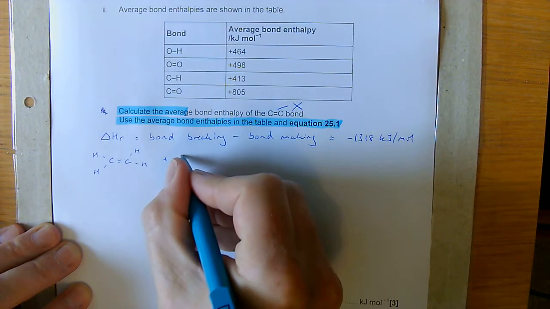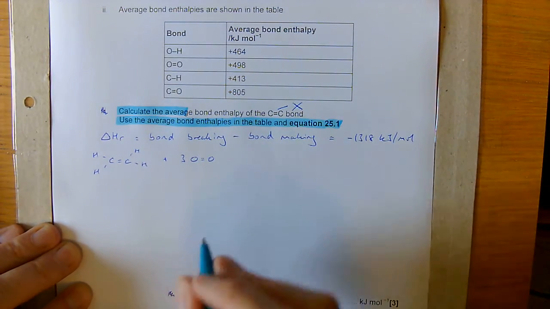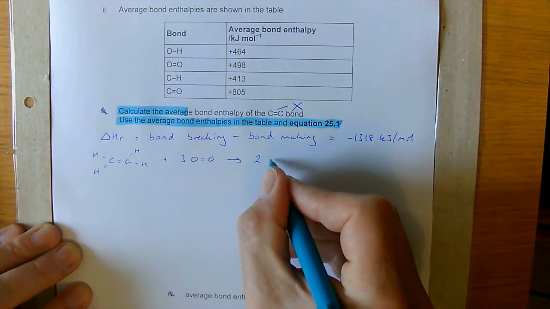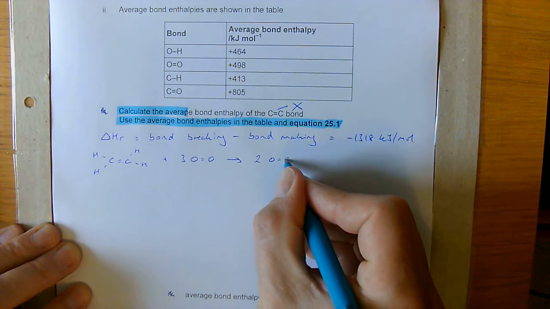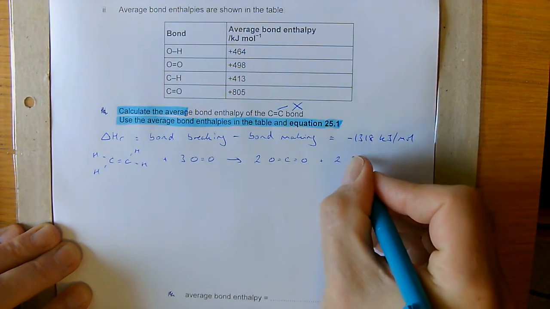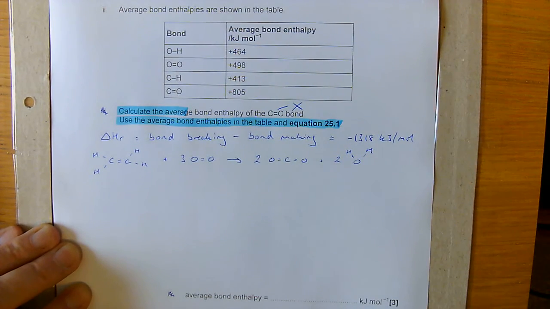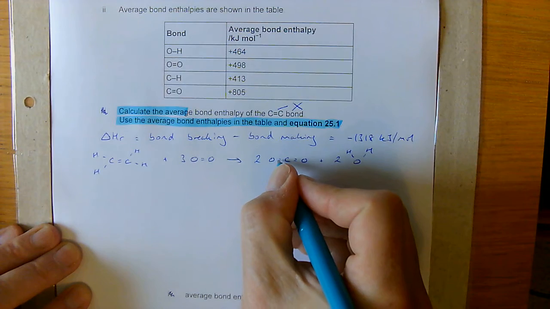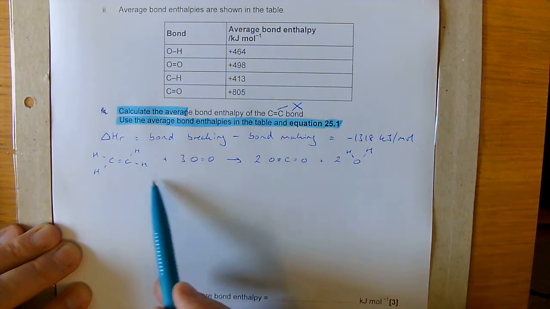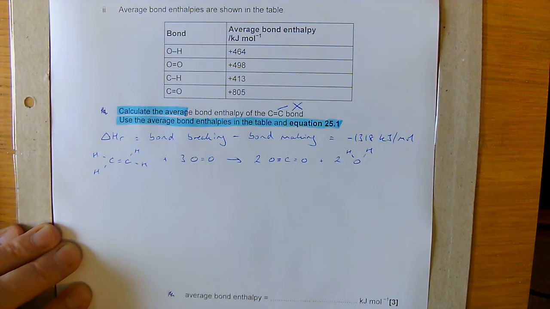That's reacting with 3 oxygens, double bonded oxygen molecules, and that is making 2 carbon dioxide, plus 2 waters. And that just shows me all of the bonds involved in this reaction, the ones that are going to break in the reactants and the ones that are going to be made in the products.